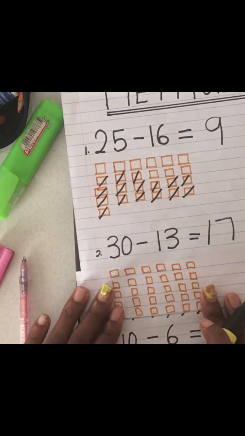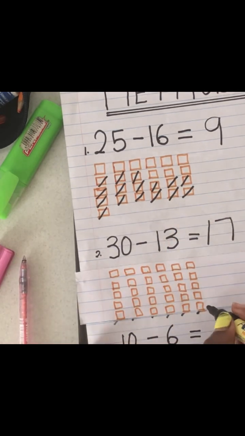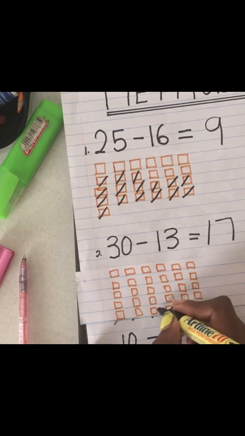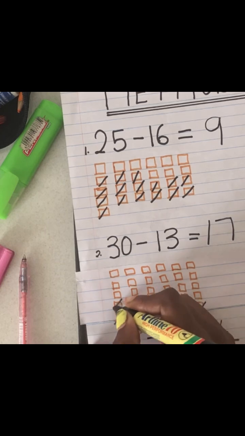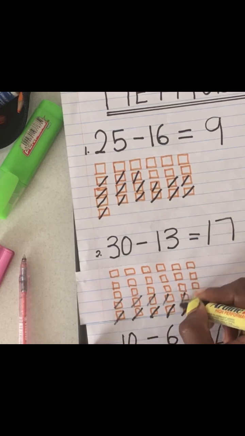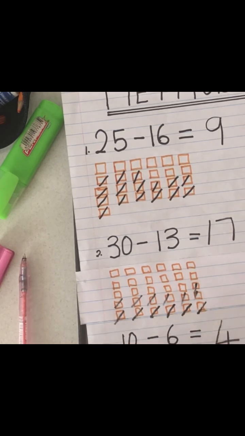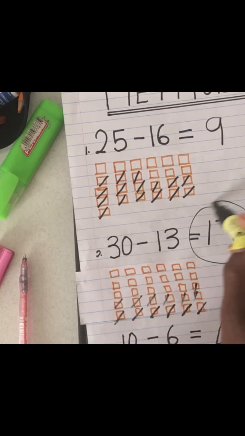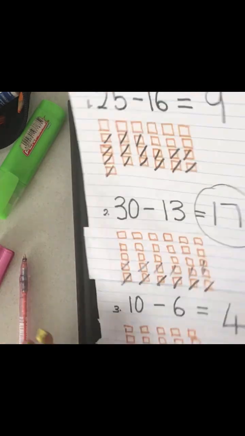So in these 30 cubes you have to minus what? 13 cubes. So we're gonna say 1, don't forget to count with me, 2, 3, 4, 5, 6, 7, 8, 9, 10, 11, 12, 13. So 30 minus 13. So we're gonna count the remaining ones, and the remaining cubes are our answer. So it's 1, 2, 3, up to 17. Hence our answer here is what? It's 17.